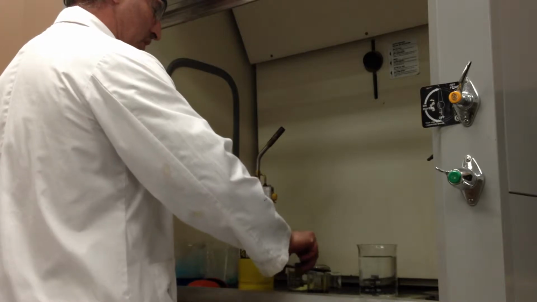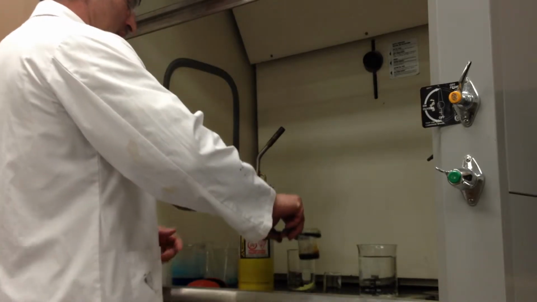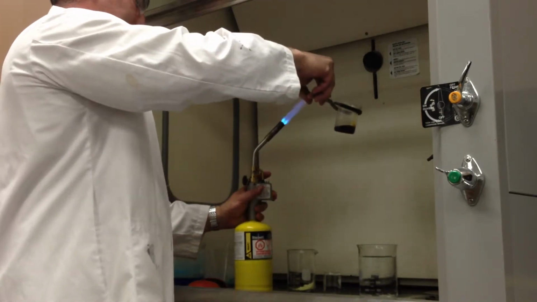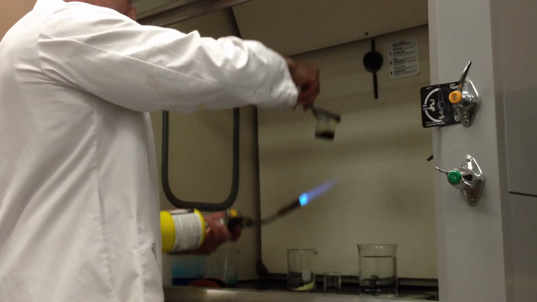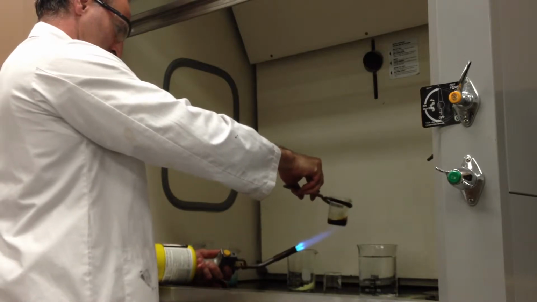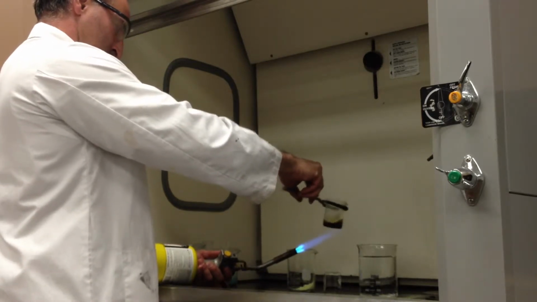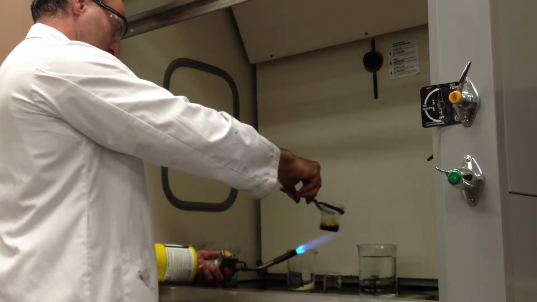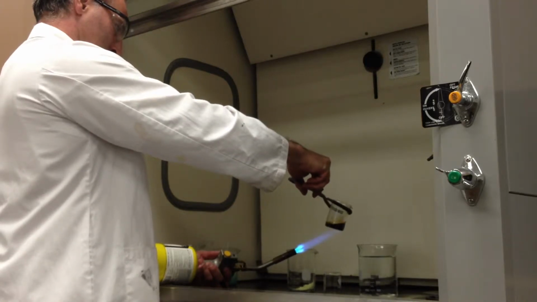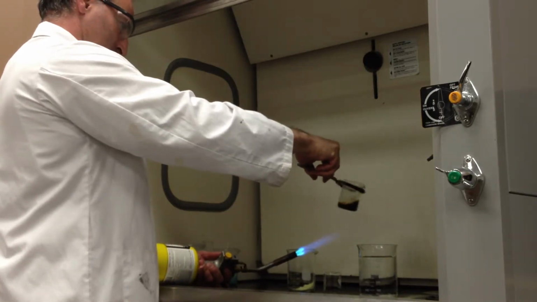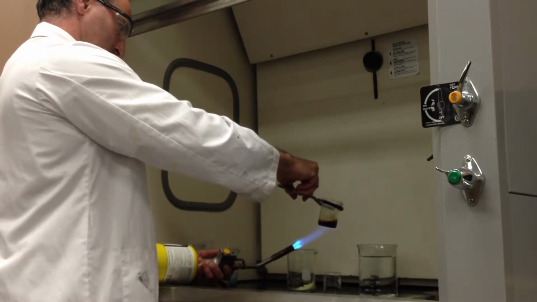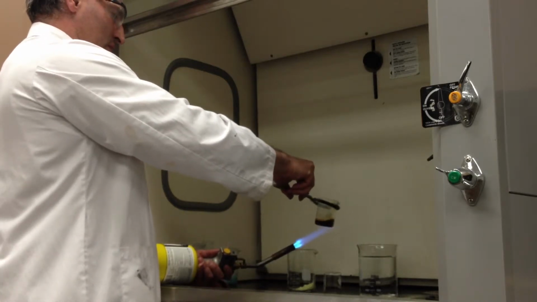its melting point and then cool it rapidly, it forms an amorphous solid so that it remains plastic. We're going to cool it rapidly by immersing it in water.